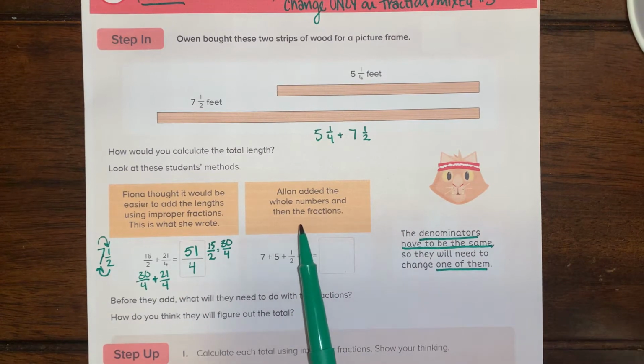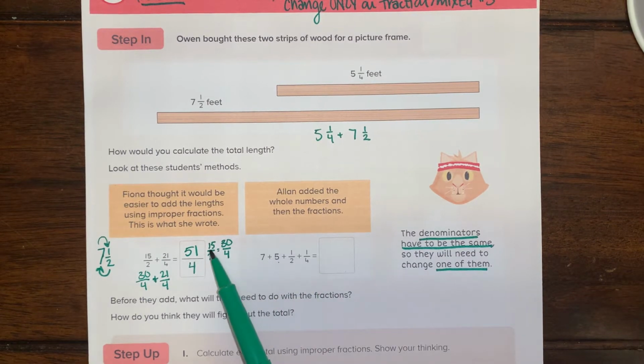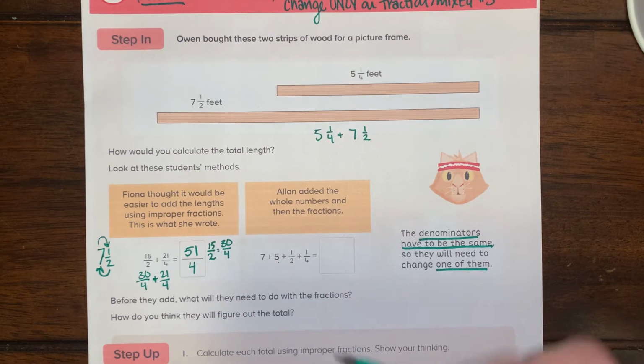Okay, now Alan over here, now he's going to end up getting a mixed number because he's going to add the wholes and then the fractions. Okay, so let's look at the fractions first. We're going to do the same thing we did over here, but with smaller numbers, which is why I kind of like Alan's method better, because you're not going to have to multiply 15 by 2. You're just going to do 1. So let's look at this.